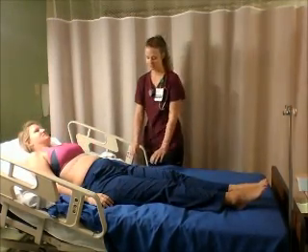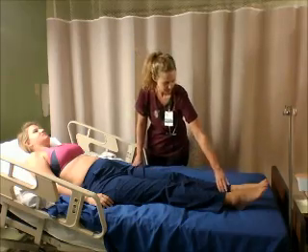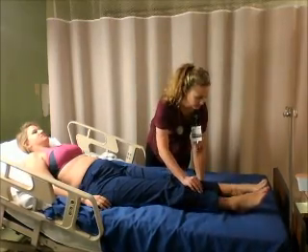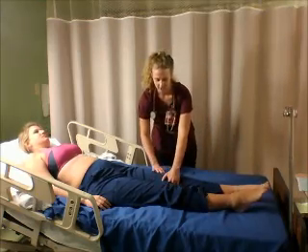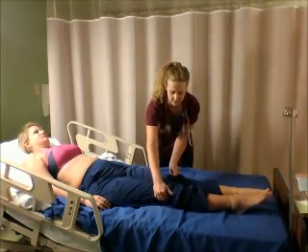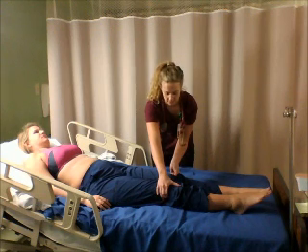So we're going to continue looking down here for any edema. And I'm going to palpate from the top of the foot, working inwardly down.